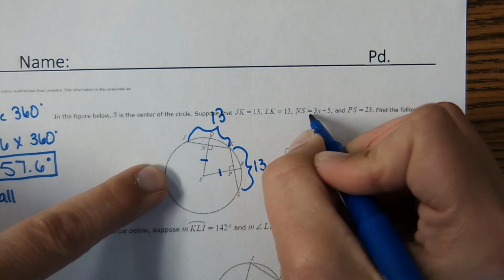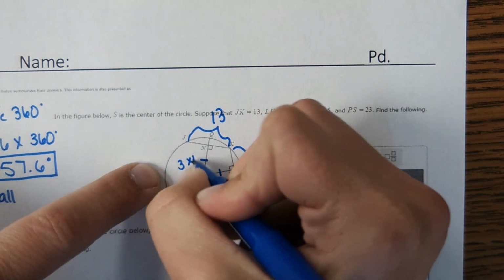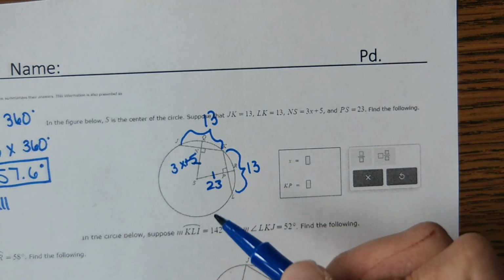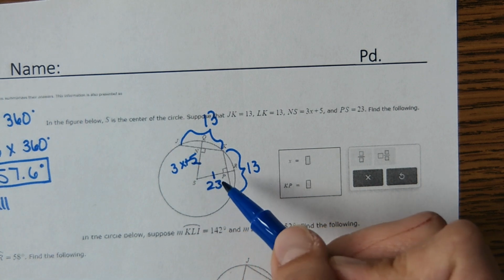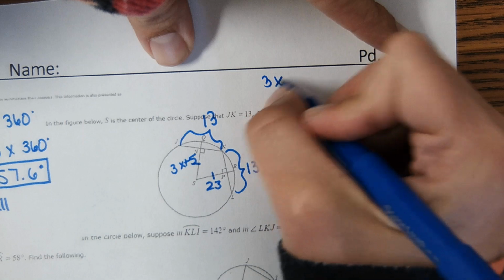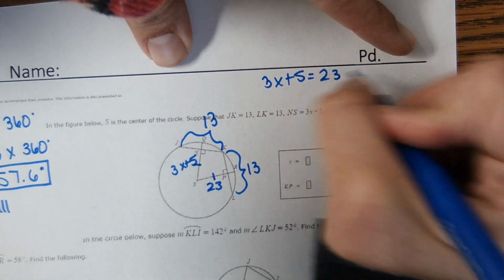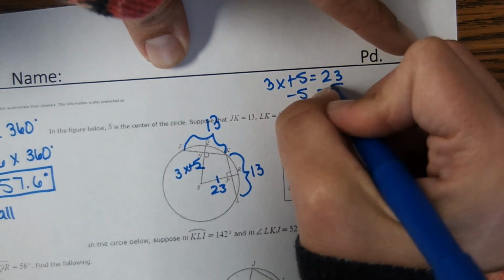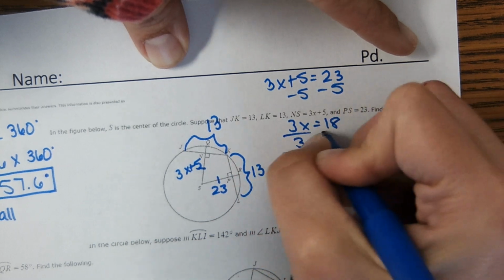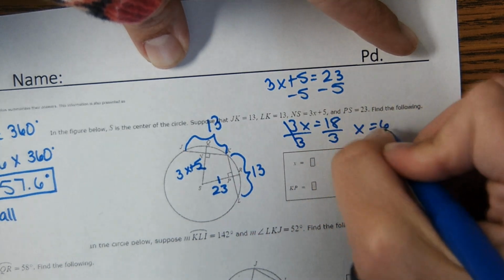So NS equals 3x plus 5, and PS is 23. Since these are equal, we can set these expressions equal to solve for x. So 3x plus 5 equals 23. 3x equals 18, divide by 3, and x equals 6.